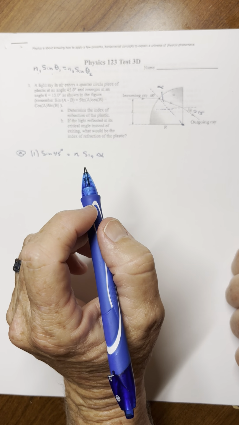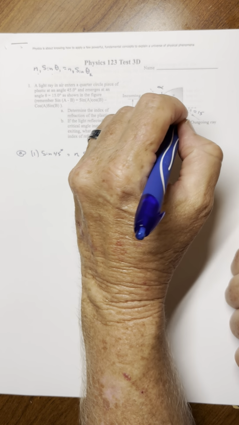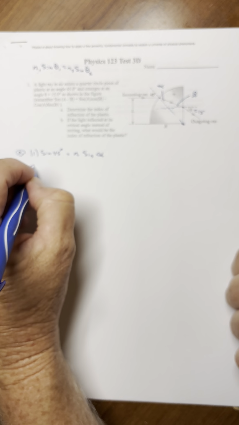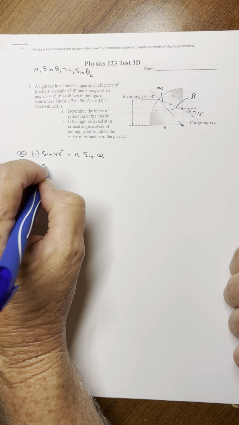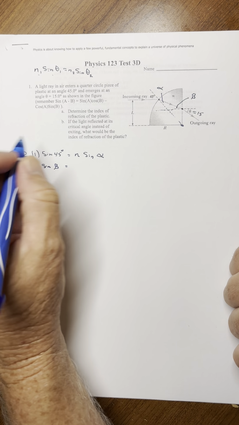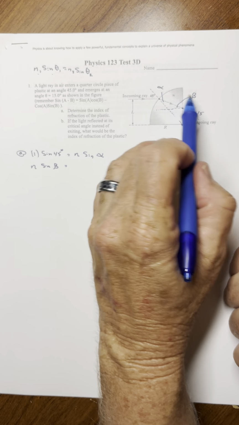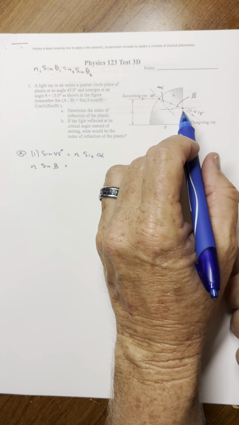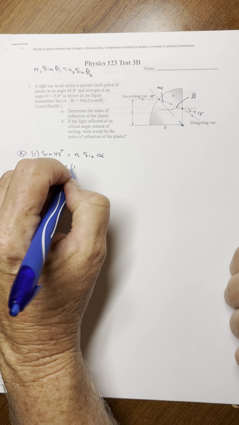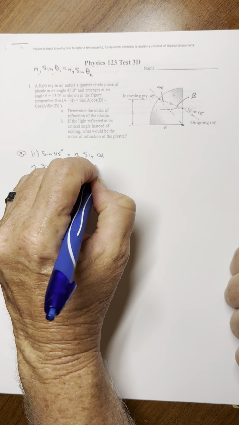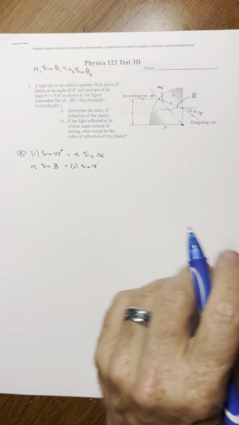Now, if we do that again for the exiting ray, calling this beta, we would say, okay, it starts in the plastic and is incident at an angle of beta. And obviously there's some geometry here between alpha and beta, so we'll talk about that in a second. But just doing the physics part of it, it exits into the air, so we'll call that index 1, and then sine of 15 degrees.